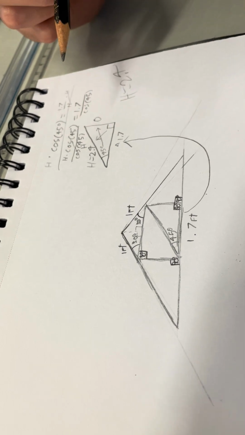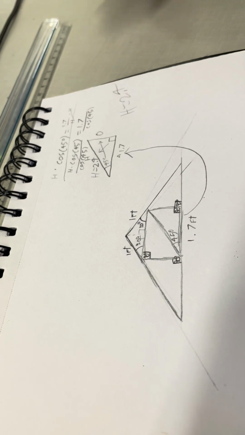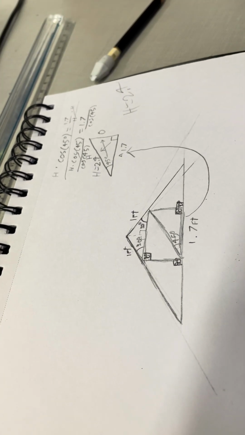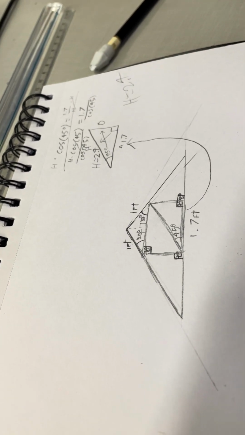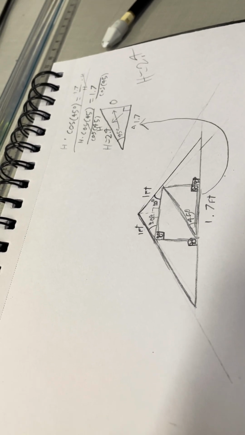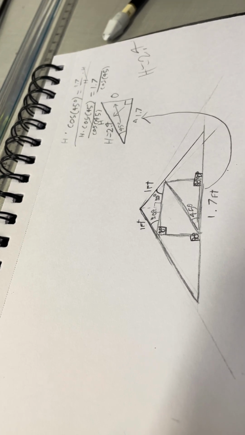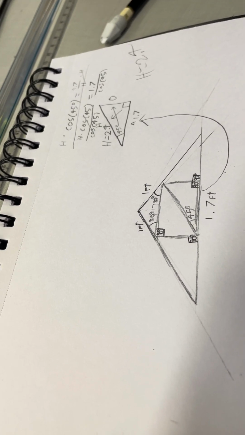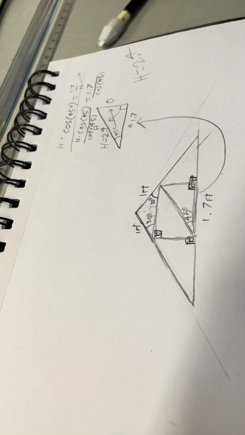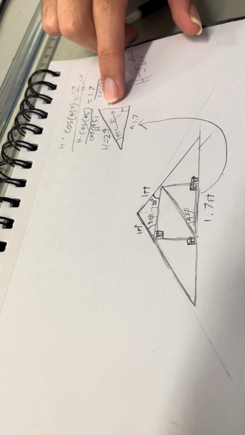But if you wanted to find the opposite, you could use tangent, which is equal to O over A. The full acronym for all three is SOHCAHTOA, and that's just all the letters. So you have opposite over adjacent, and that involves 1.7 and a number we don't know.